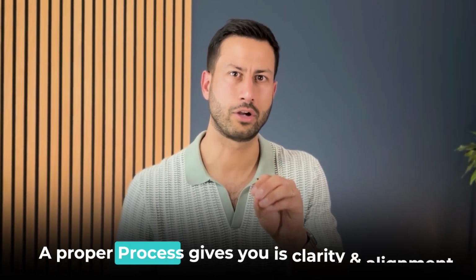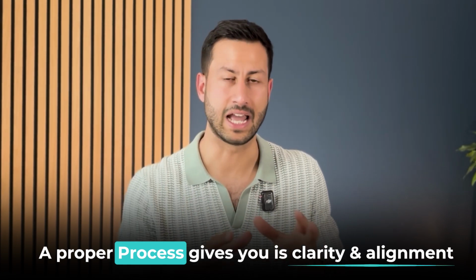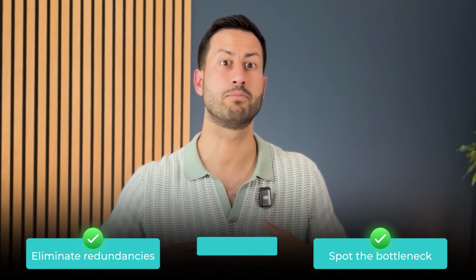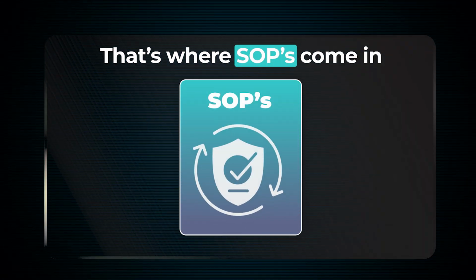Now, what a proper process actually gives you is clarity and alignment. When your entire team understands the flow, you can spot the bottleneck, eliminate redundancies, and improve the results. But, and this is crucial, processes alone won't tell anybody how to do the work. And that is where your SOPs come in.